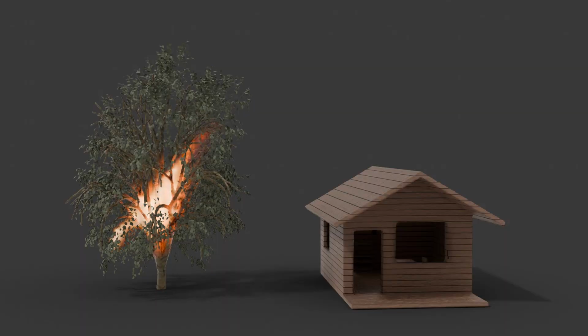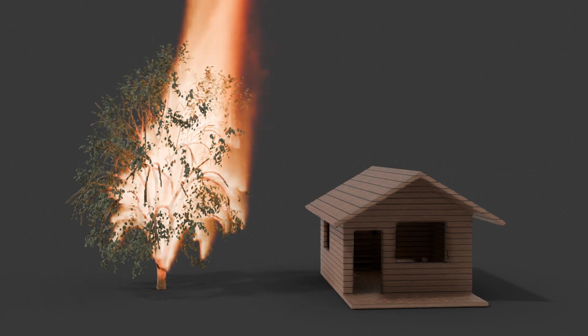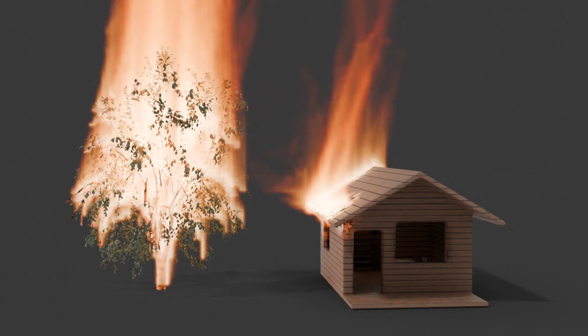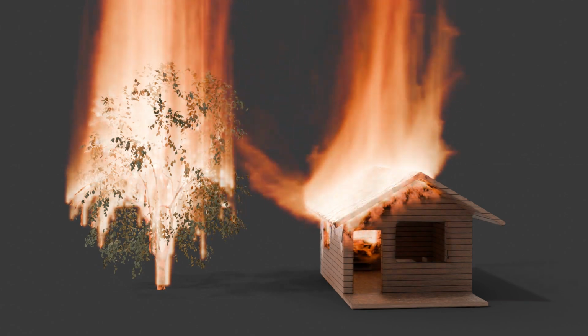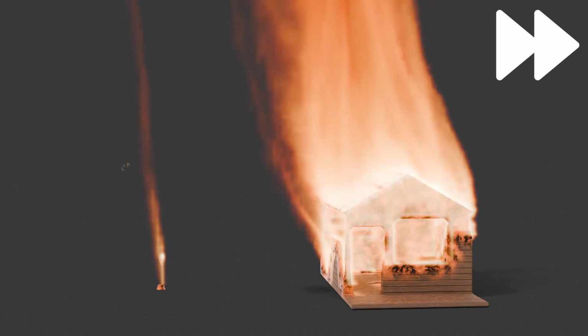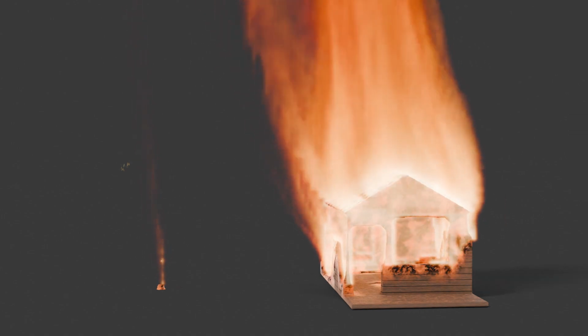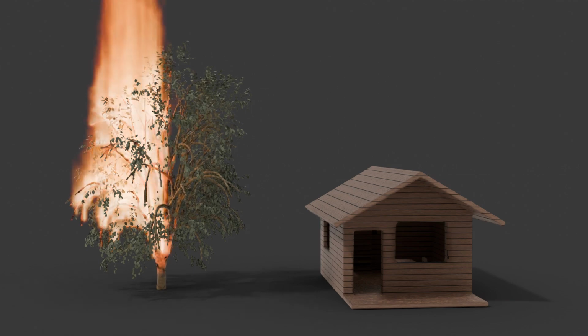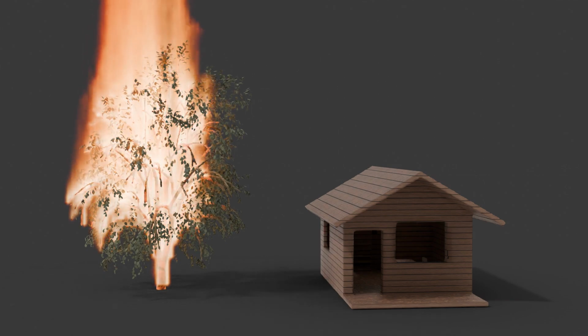The simulator can also capture the fire spread across multiple objects. In this scene, a tree is on fire which spreads further due to the wind field, igniting the roof of the house nearby, causing severe damage. In contrast, if almost no wind is present, we can solely observe the burning tree as the house remains untouched.